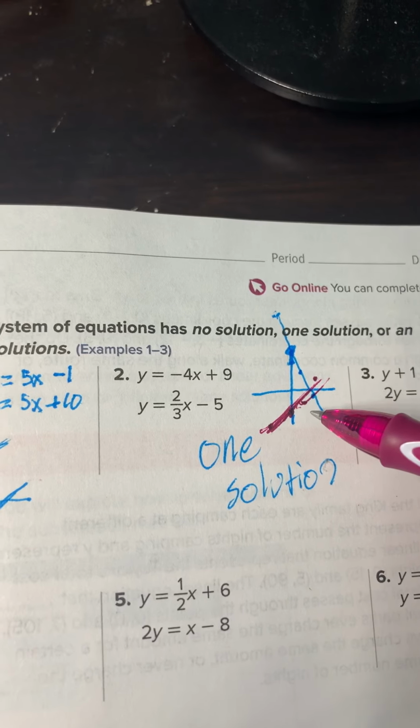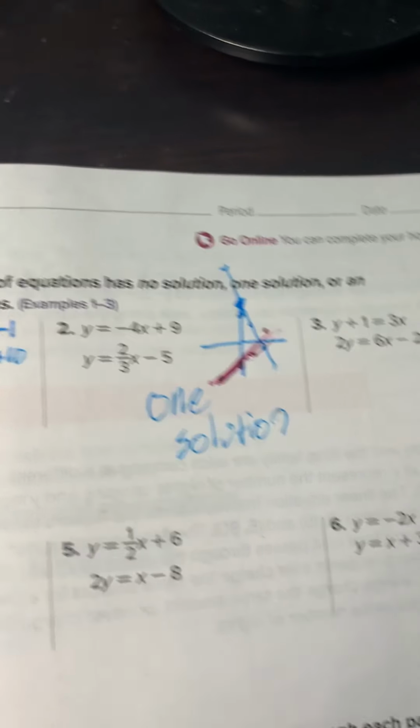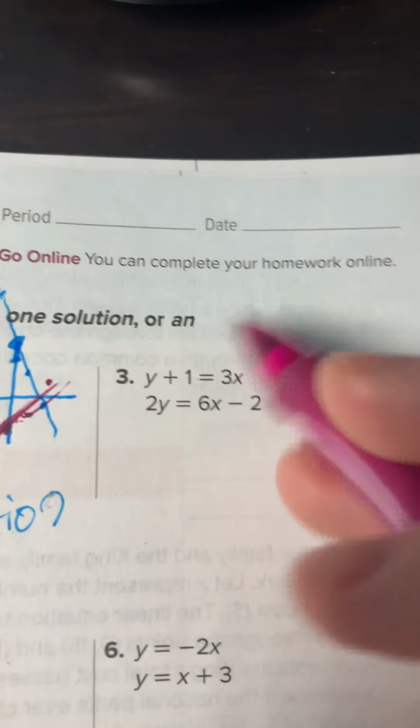They do not want you to find the coordinates. That's why I just did that kind of hokey. It's whatever. They want you just to be able to figure it out. And the last one over here.